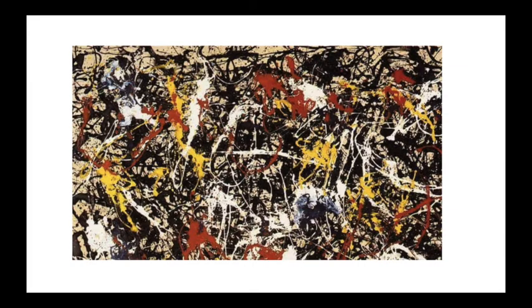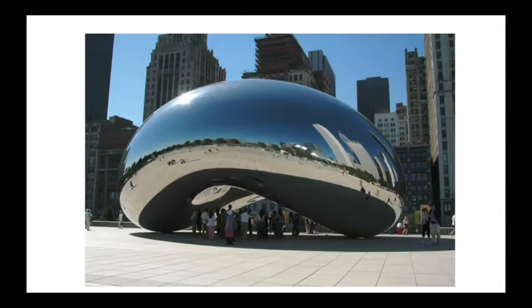This is a painting done by Mr. Jackson Pollock, and he does abstract painting in a post-expressionism sort of way, which means he expresses his emotions on canvas by throwing paint, which is very interesting. And here is an abstract sculpture. This is actually called Cloudgate, but you guys have probably seen it before, and you know it as the Bean in Chicago. So this is an abstract sculpture.